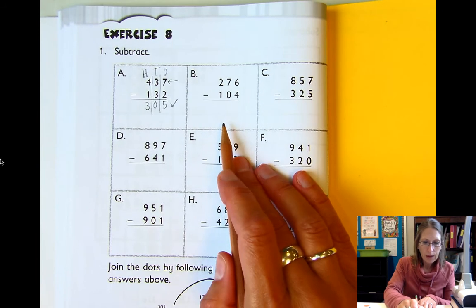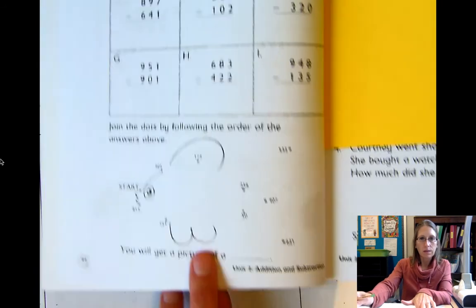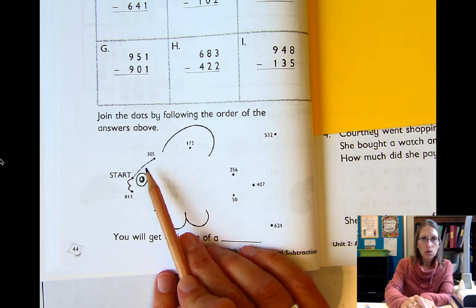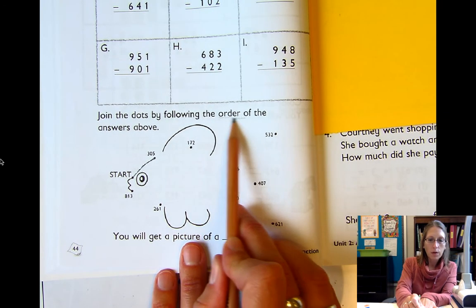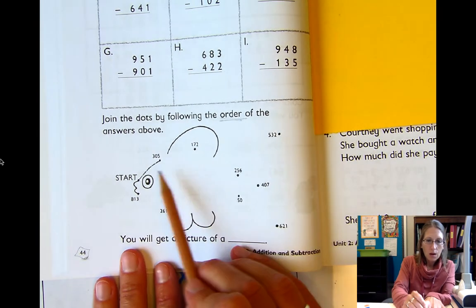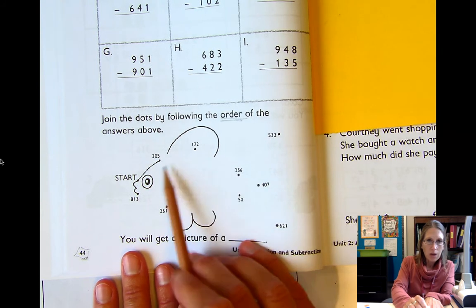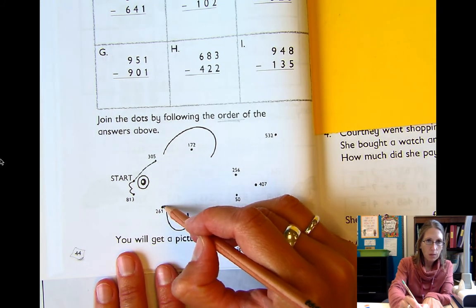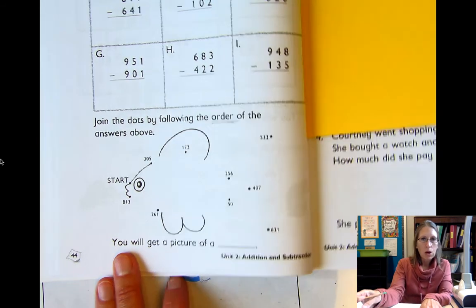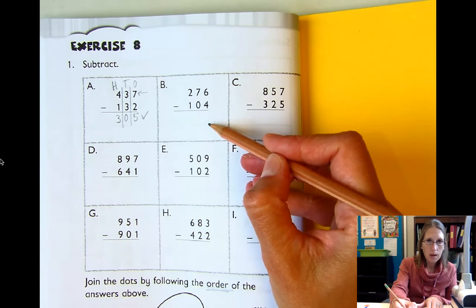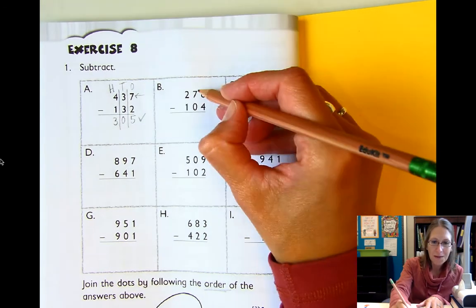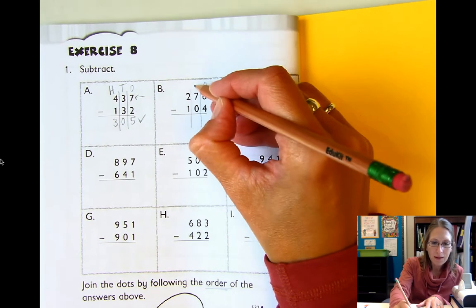So you're going to follow the order of the answers above. So this is our first answer. If our second answer is this one, then we're going to connect the dots. But if our second answer is this one, then we're going to go this way. So we'll have to see. Whatever the answer is to part B, well, why don't we go ahead and do it? I just really want to know. How about you? Okay, let's try one more together because I really want to know what's next.